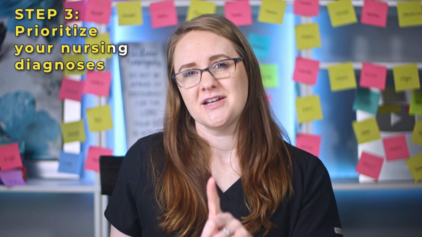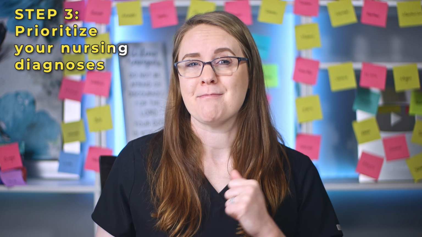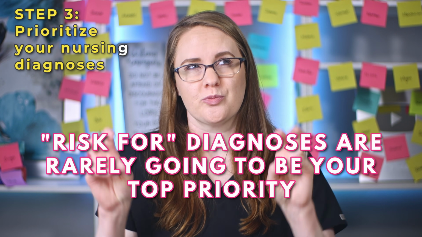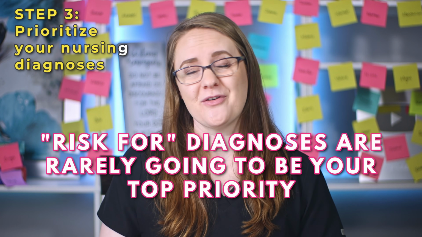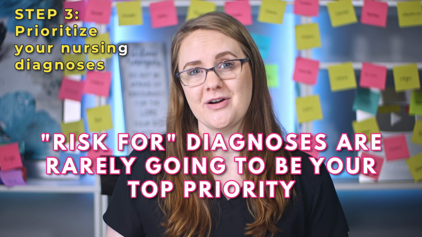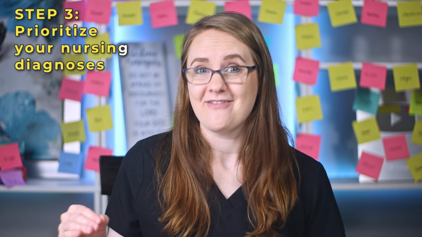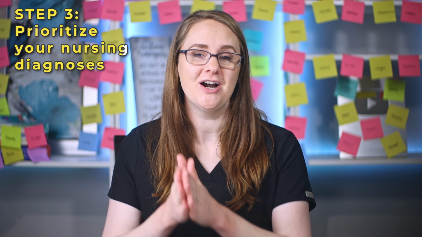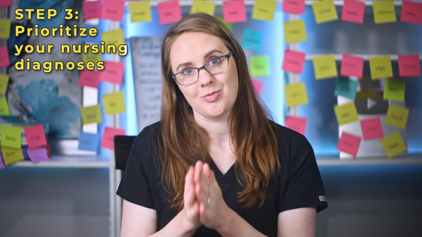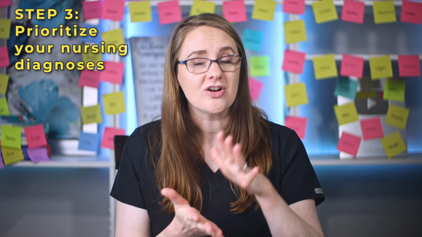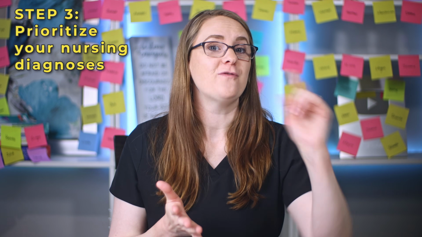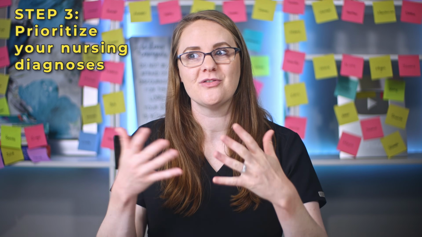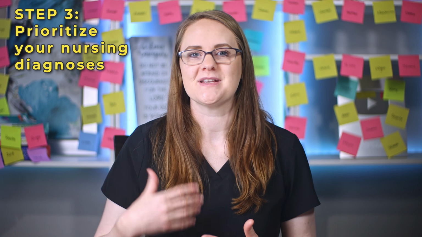And here's a really good principle to keep in mind for your care plans. Those risk for nursing diagnoses are very rarely going to be your top priority unless the patient doesn't have anything else going on. That's pretty rare. We want to make sure that we're solving the actual problems that the patient is currently facing first before we move on to helping prevent any potential problems that they might have.